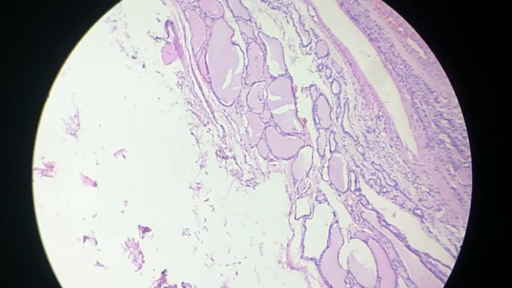Hey guys, today I'll be telling something about one of the very common tumors that we get to see around, that is the papillary carcinoma, thyroid.